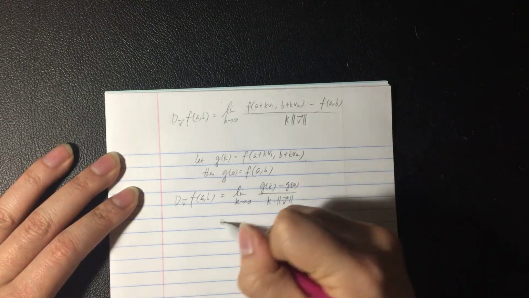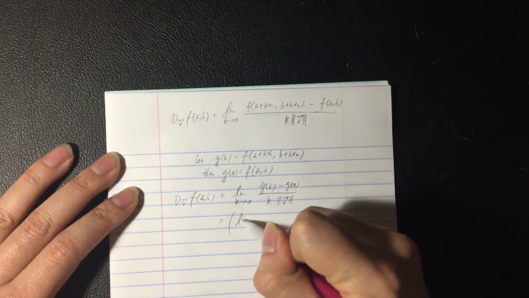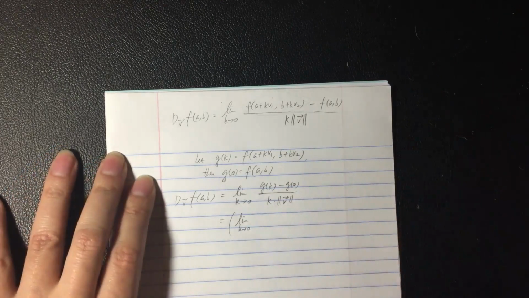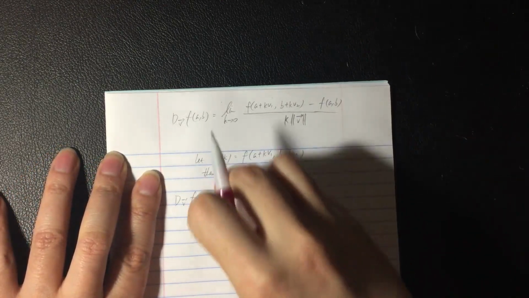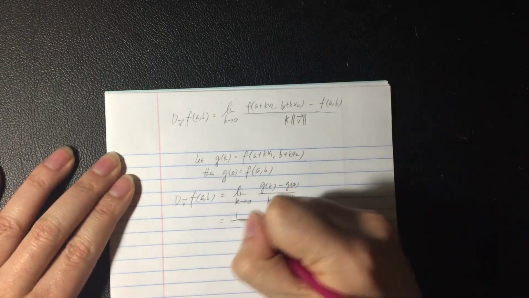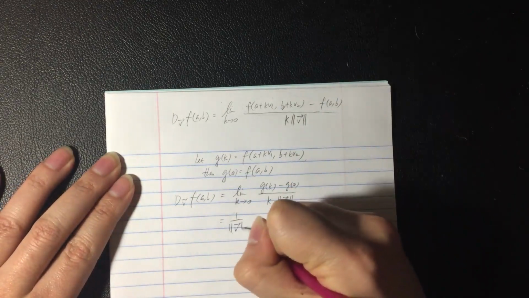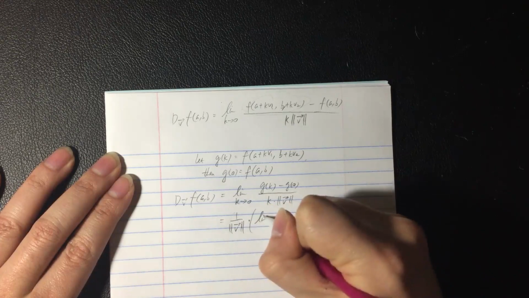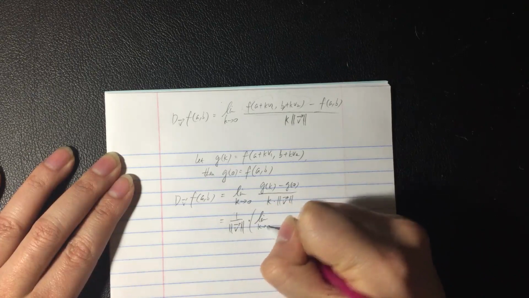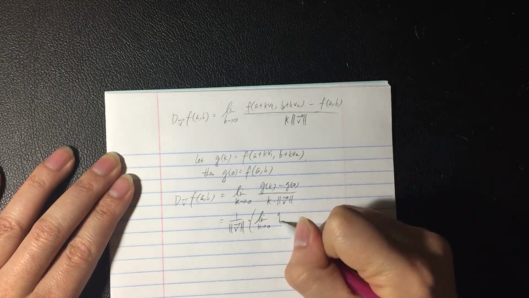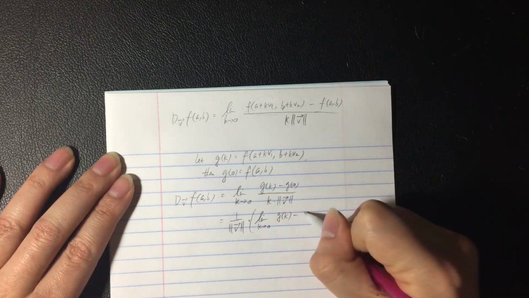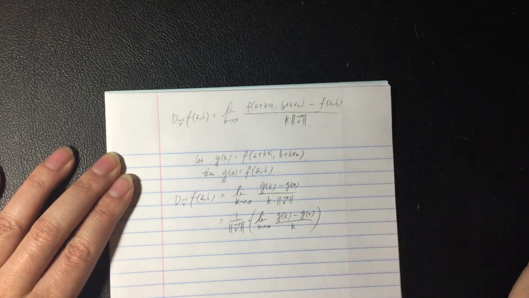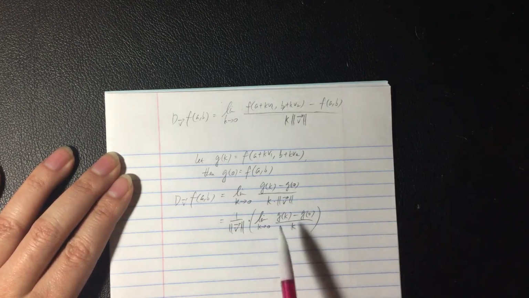So this limit can be rewritten as limit k approaches 0, 1 over magnitude of v times limit k approaches 0 of g of k minus g of 0 over k. And what's this?